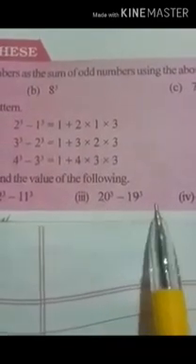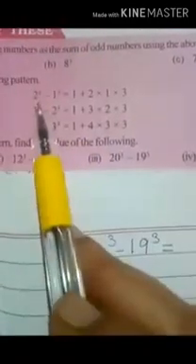Now using this pattern, let's try to find the answer to 20 cube minus 19 cube. So we will use the pattern which is given here. The first number is 20, so 20 cube minus 19 cube. The first number written is 1, then the given number, the next number, and then multiplied with 3. So we'll write it in the same way.